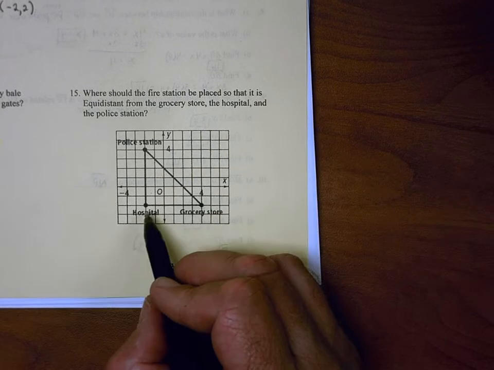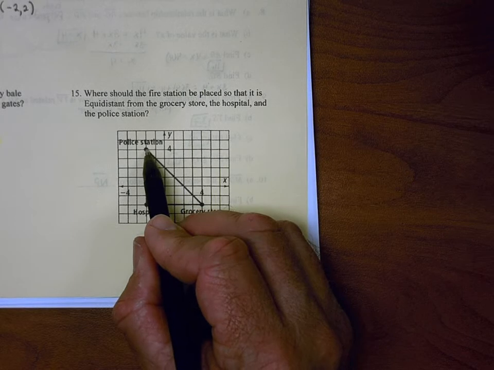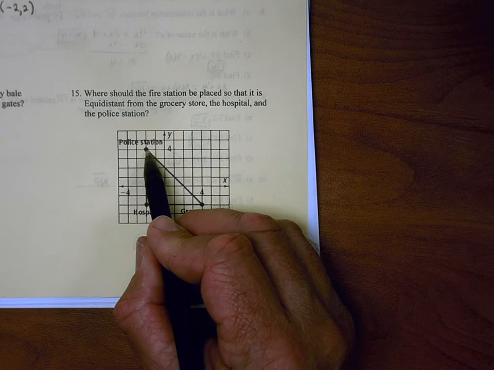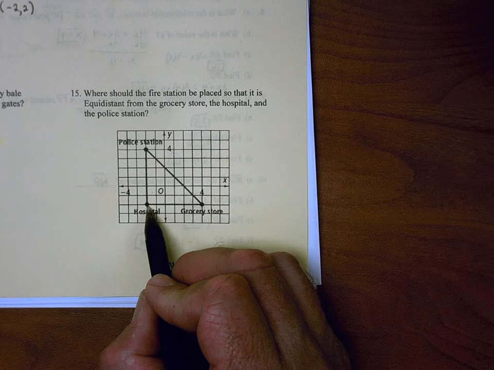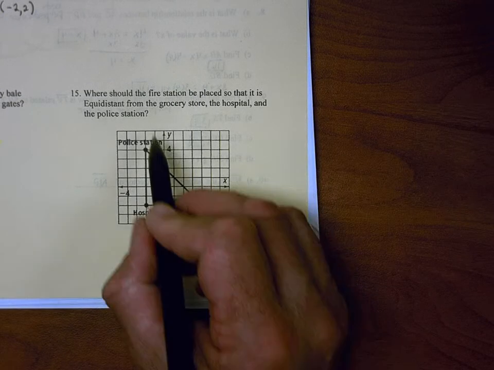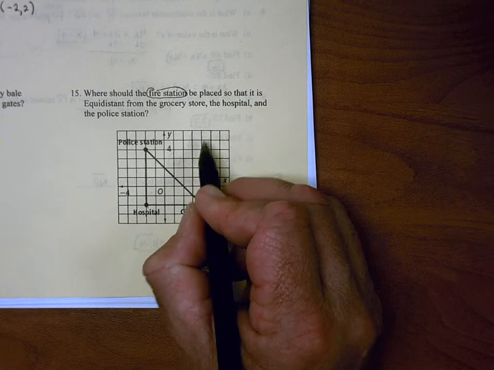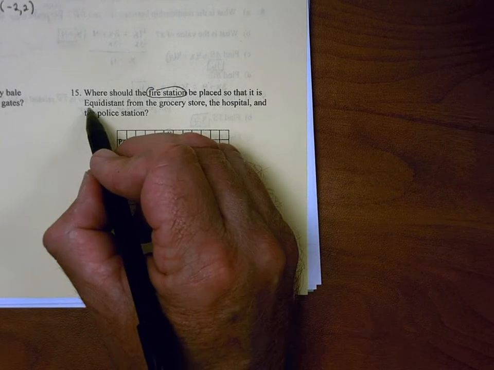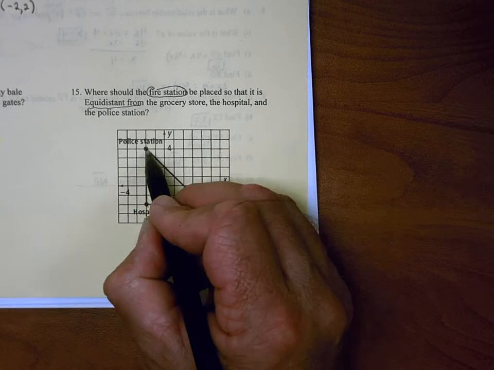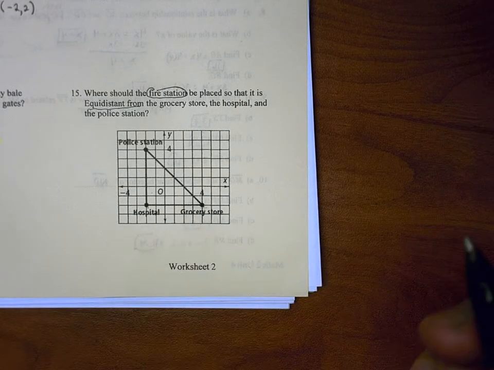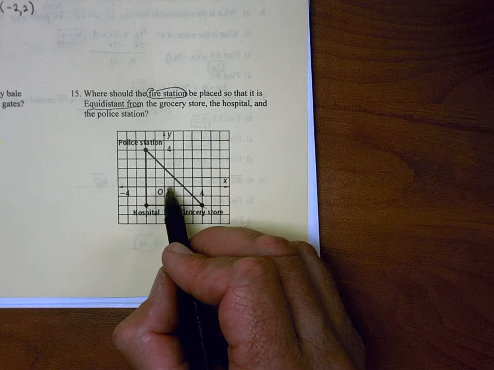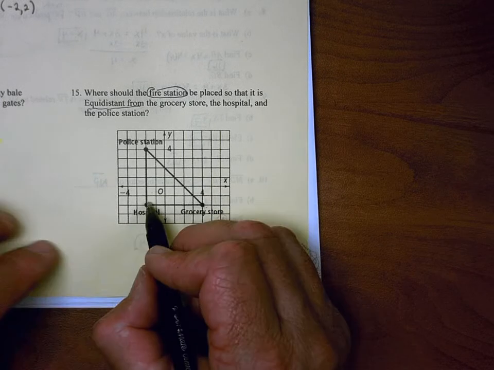So same concept. Notice the police station is a corner of the triangle. It's a vertex. So is the hospital. So is the grocery store. And I want to place the fire station somewhere in here, but I want the fire station to be the same distance, to be equidistant from all three corners, all three vertices. So how do I do that? Well, I create a circumcenter. Okay, so let's create a circumcenter.